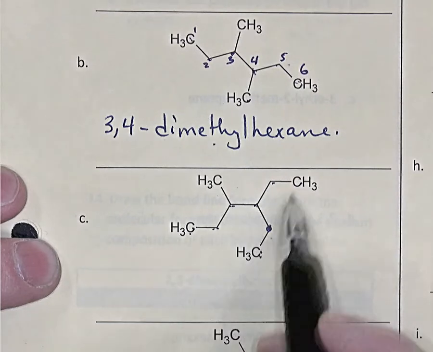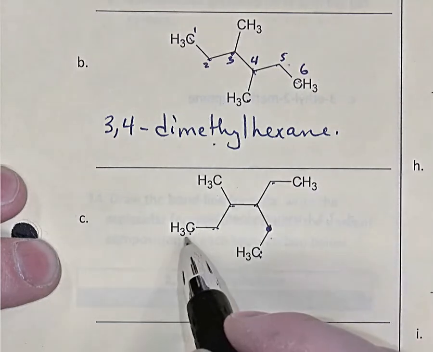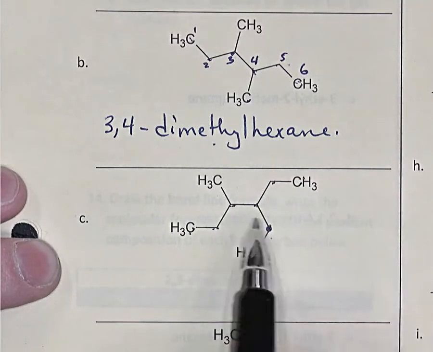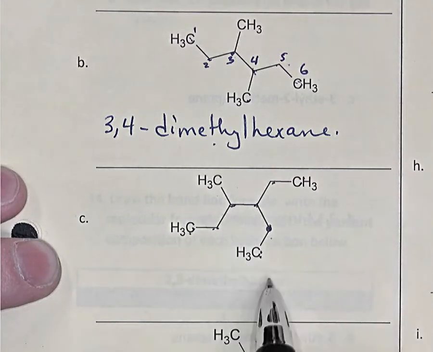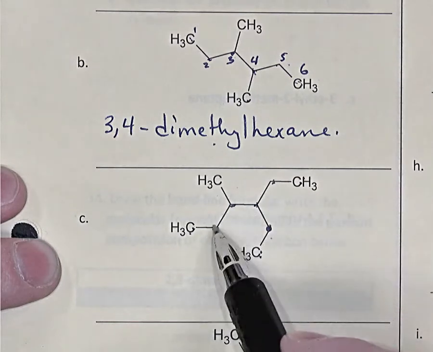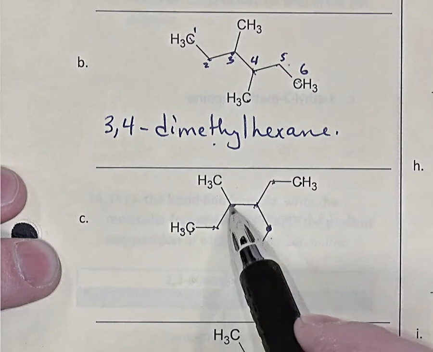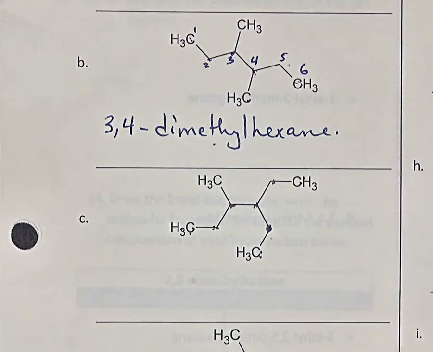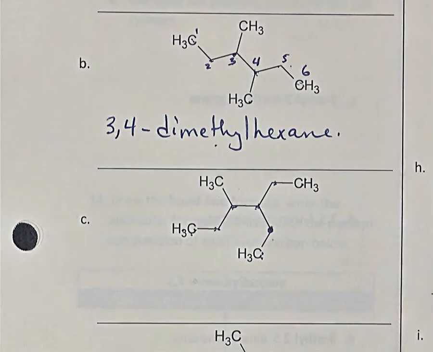Now what about the numbering of the parent chain? If we number from the left, 1, 2, 3, 4, 5, 6, carbon 3 and carbon 4 will have the branches. If we number from the right, 1, 2, 3, 4, 5, 6, it's still carbon 3 and 4 that have the branches. So in a way, it's kind of like the one before. You might think it doesn't matter. In fact, I'd be okay in this case, whichever way you number it.